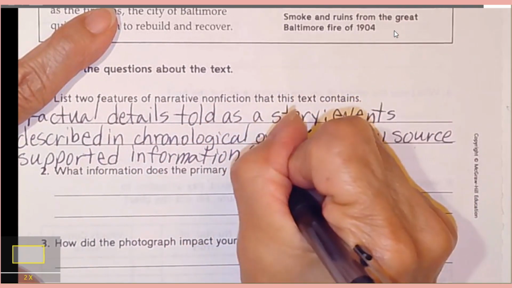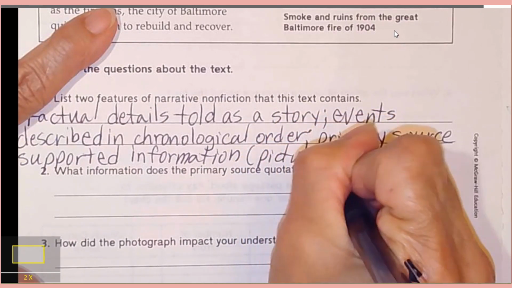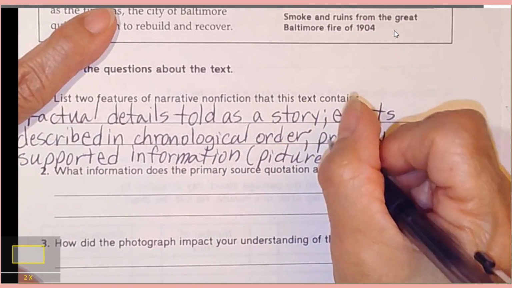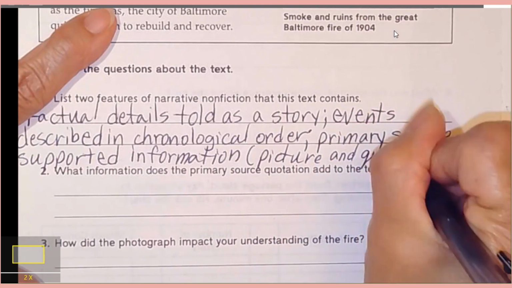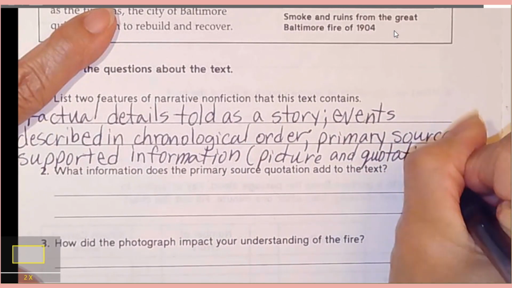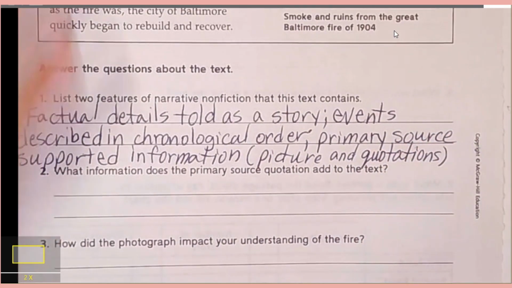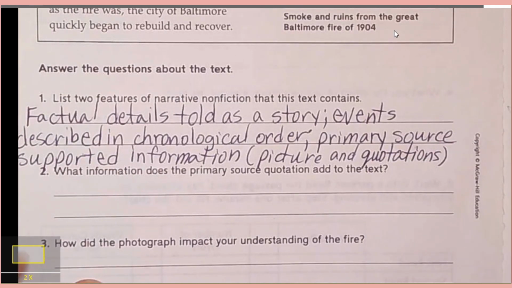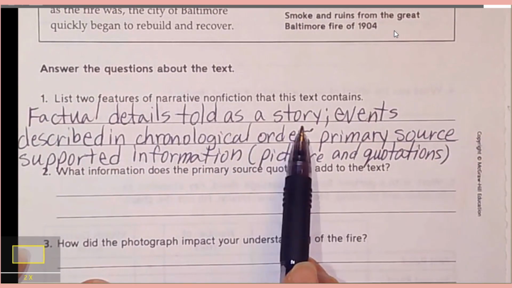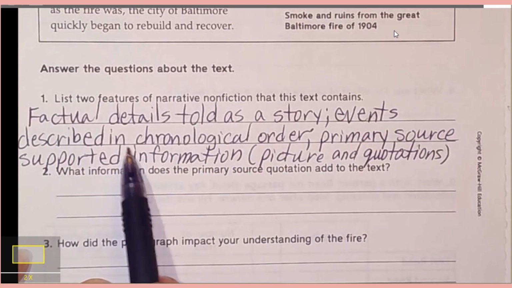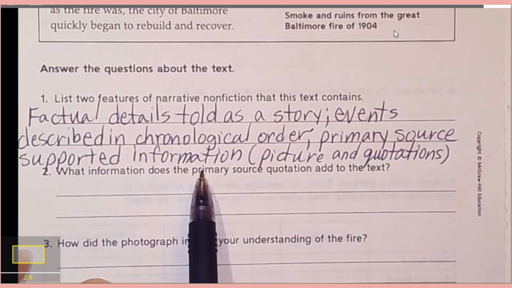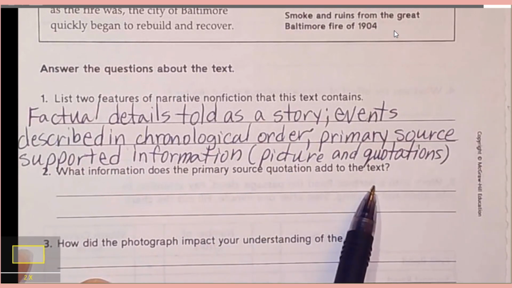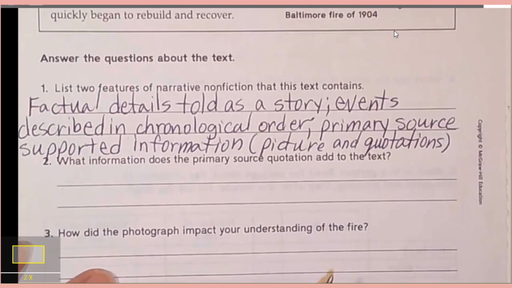And that would be the picture and the quotations, the quotes. So when we look at this, it says list 2 features of narrative nonfiction that this text contains. It contains factual details told as a story, events described in chronological order, the primary sources that supported the information, such as the picture and the quotations. Excellent. So let's go to the next question, students.